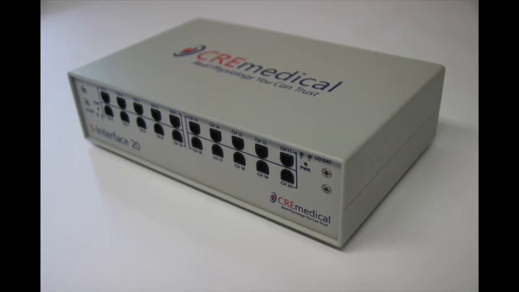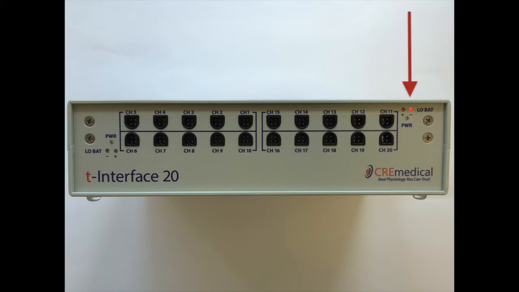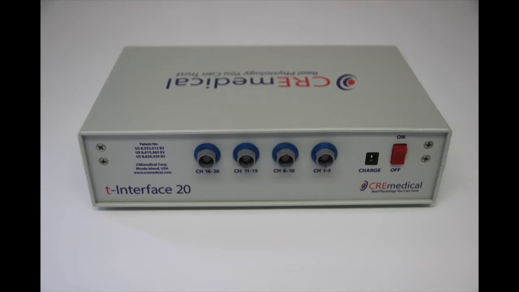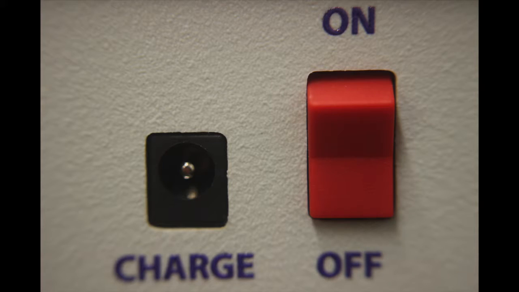The fully charged batteries of the T-interface 20 are expected to provide up to 24 hours of continuous use. Once any of the 4 red LEDs on the front of the T-interface turn on, you have approximately 30 minutes of use left with the T-interface 20. The charger input connector is located on the back of the T-interface 20 near the power switch. This is where you plug in the charger provided with the system.